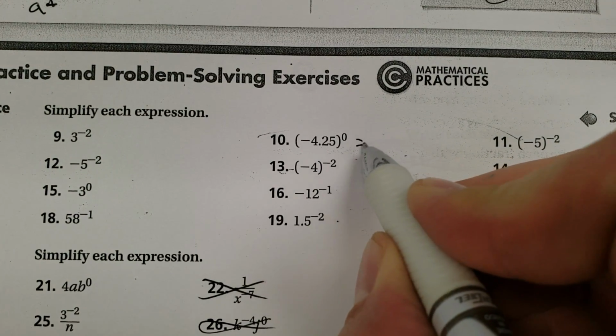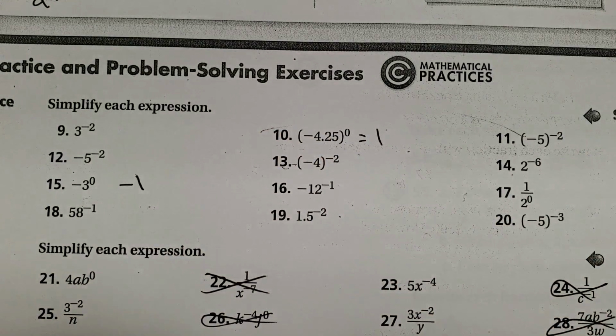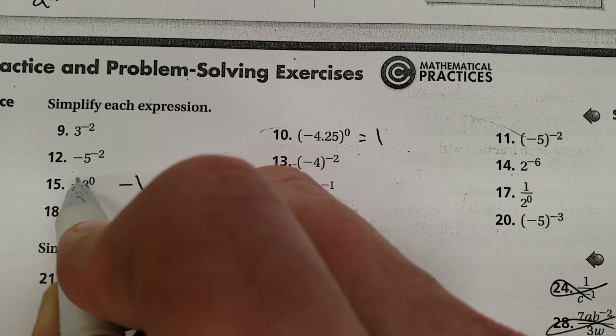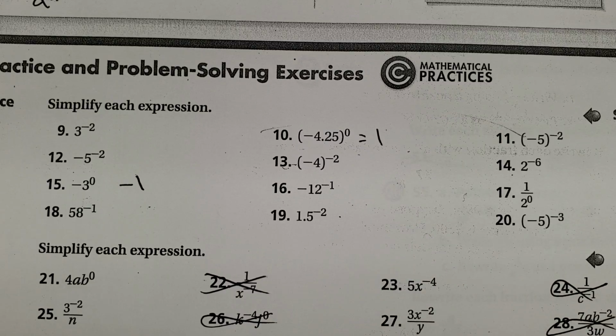Okay. You're gonna be 1. I'm going to go these ones really quick. Ooh, that's going to be negative 1. Remember that 0, it can't control this negative because it's not in brackets. Negatives can only be controlled when they're inside the brackets.